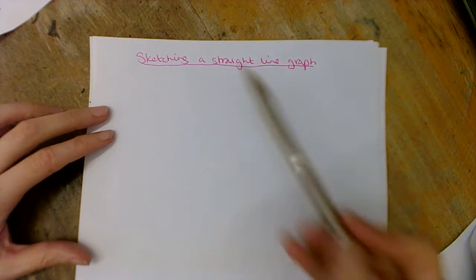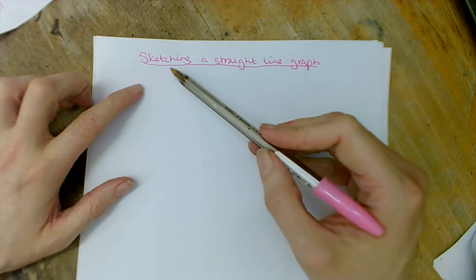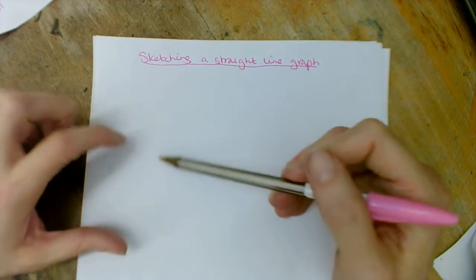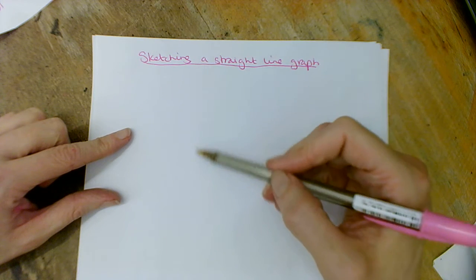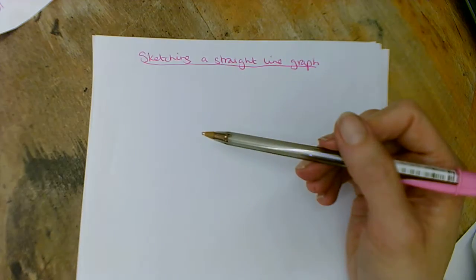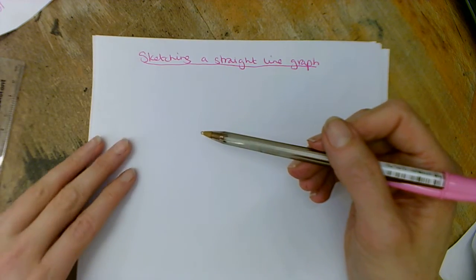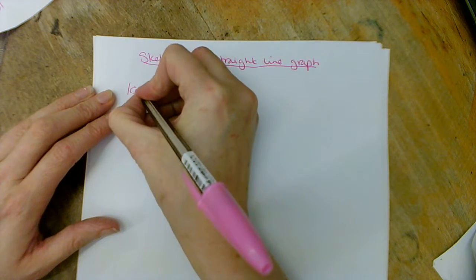Alright, so here we're going to look at sketching a straight line graph. Now it says sketching, so I'm not going to be drawing, I'm not going to be using a table of values, I'm not going to worry too much about my scales, I'm just going to be sketching it out, showing key bits of information.